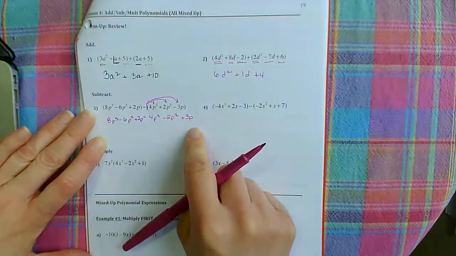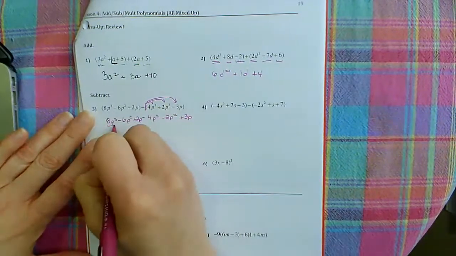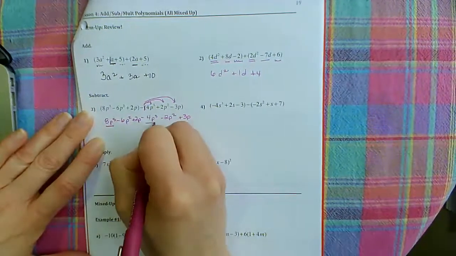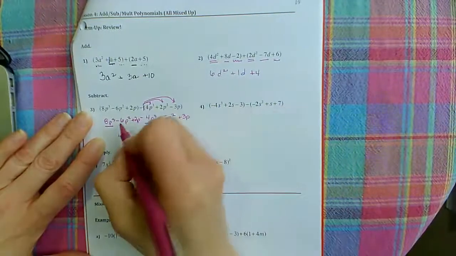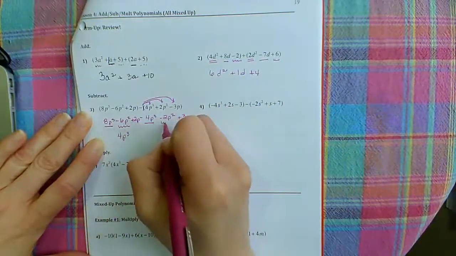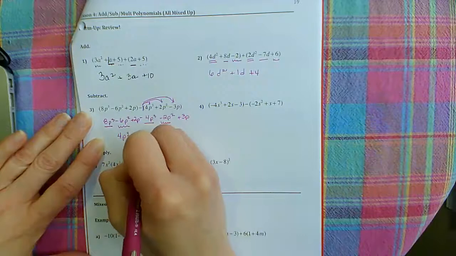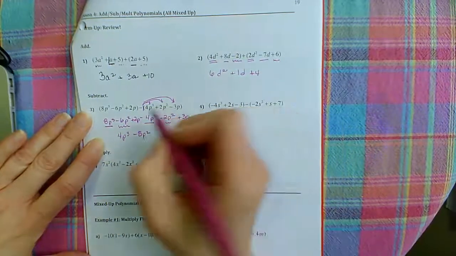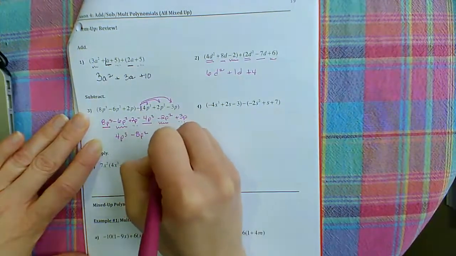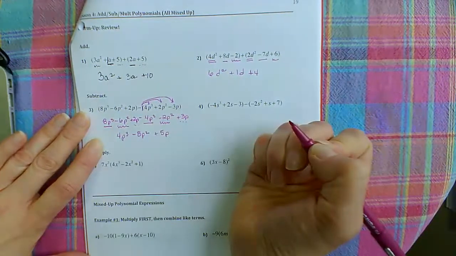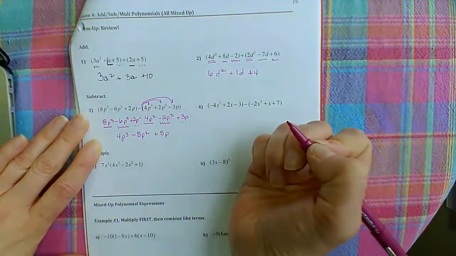Now we're looking to combine like terms. 8p cubed and negative 4p cubed becomes 4p cubed. Negative 6p squared and negative 2p squared becomes negative 8p squared. 2p plus 3p becomes 5p, and that takes care of all of our terms for number 3.